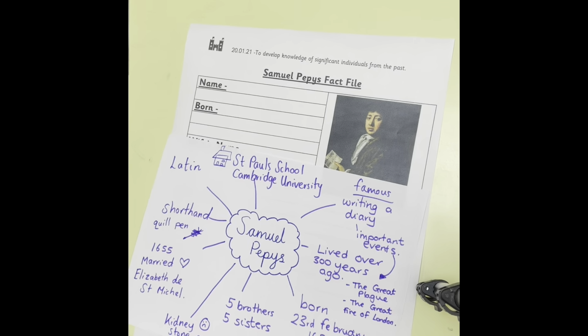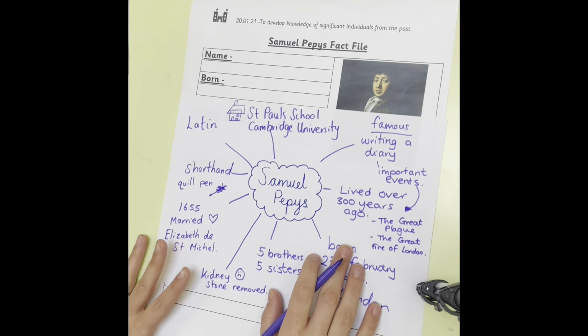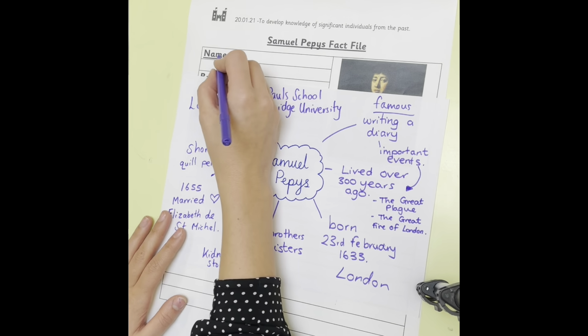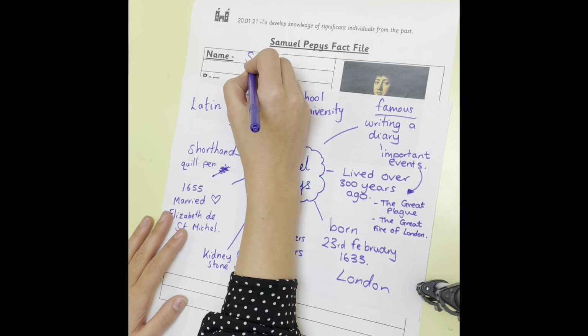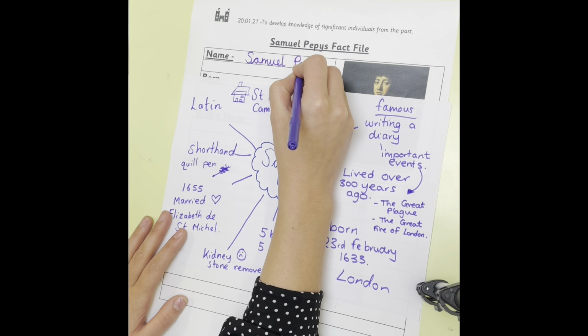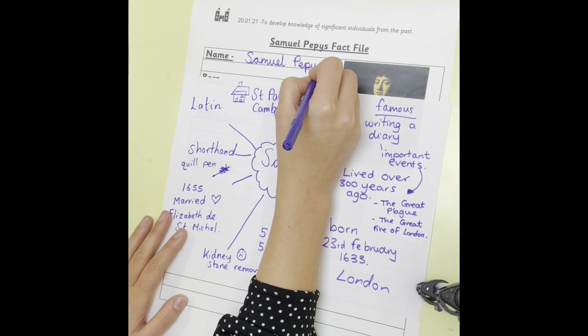First of all, name. Oh, I think we can all do that one. Samuel Pepys. So next to name, Samuel Pepys. Oh, Miss Ford is doing her best handwriting.